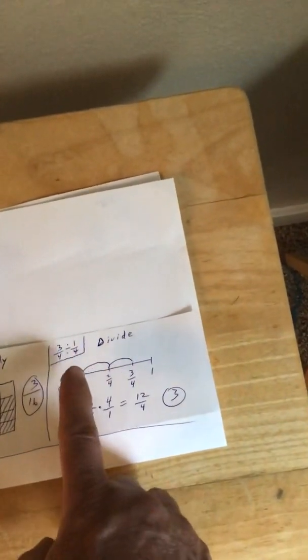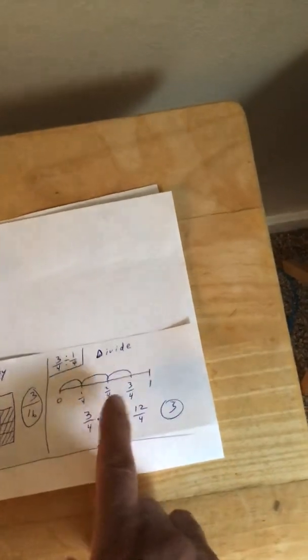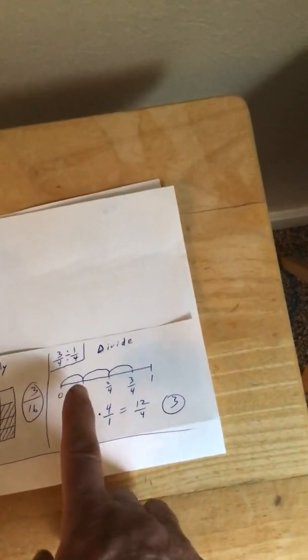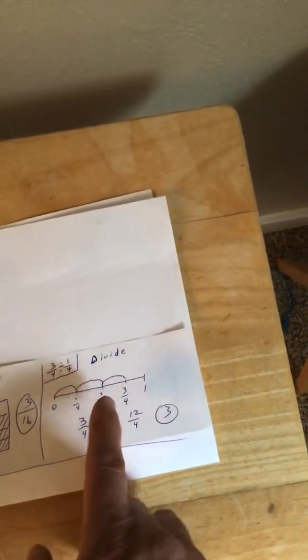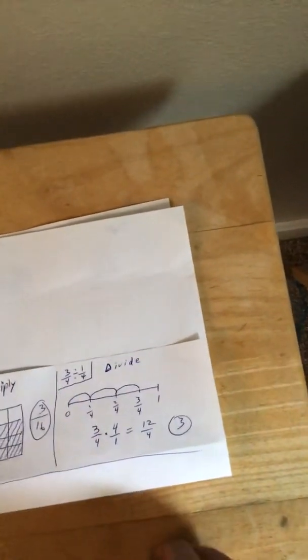And you can just see it. Aren't there 3 of them? If I divide 3/4 by 1/4, the answer is going to be 3.